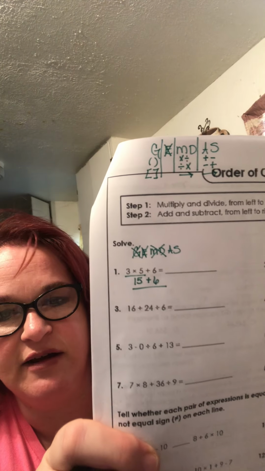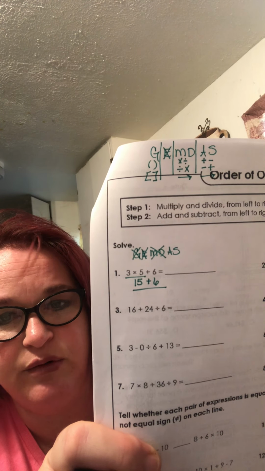So we'll do a few together and then you'll have the rest to do on your own, because they're pretty easy. All right, so for number 1, I'm going to write my GEMDAS. Do I have any grouping symbols? No, so I'm going to cross it off. Do I have any exponents? No. Do I have multiplication or division? Yes, I have multiplication. 3 times 5, which is 15, plus 6. Do I have any more multiplication or division? No. Do I have addition or subtraction? Yes. Do you see what I did? I did my GEMDAS. I crossed off as I went. I wrote it down. I rewrote my problem.